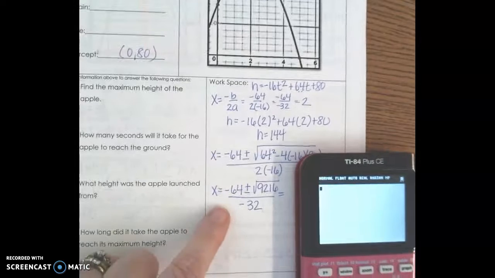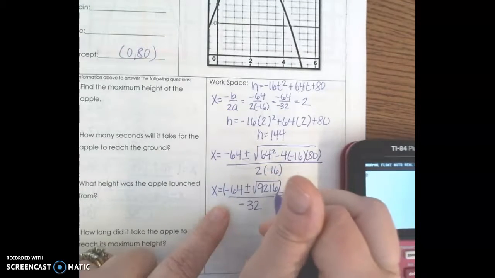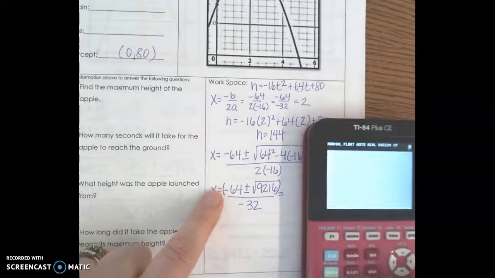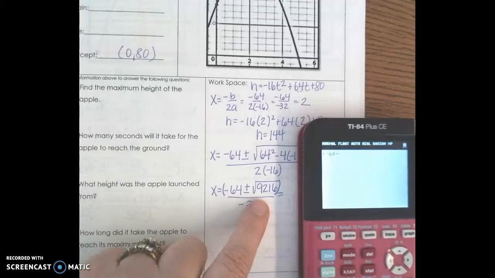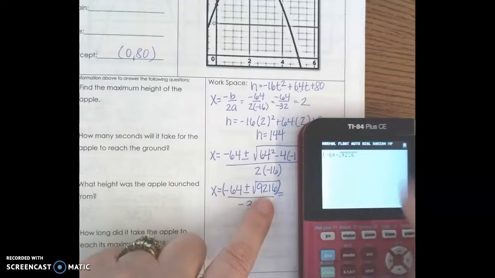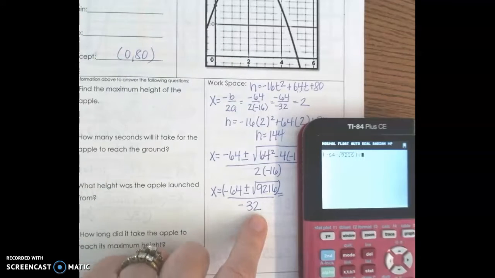So we're going to simplify these down using our calculator. And if I want to do this all at once, I need to have the parentheses. It's saying calculate the top number, then divide it by negative 32. So I'm going to say parentheses, negative 64, I'm going to do the minus number first, the square root of 9216. You've got to come out from under the square root to close your parenthesis. So now there's the top, and that whole thing is divided by negative 32.